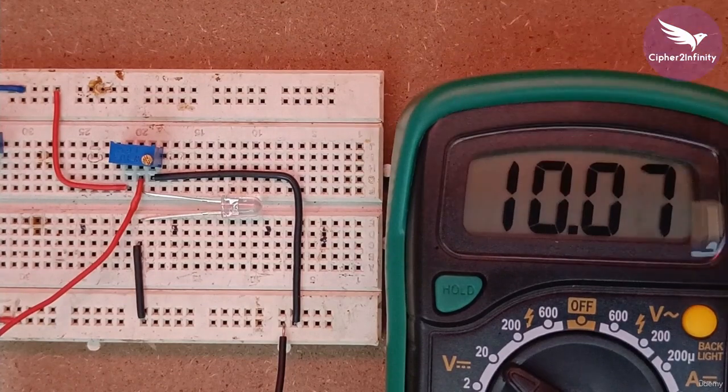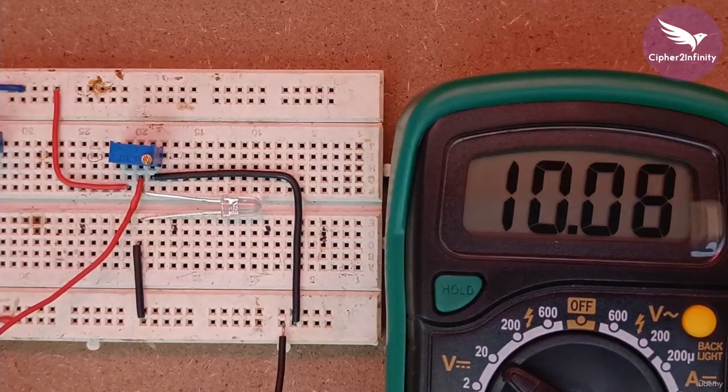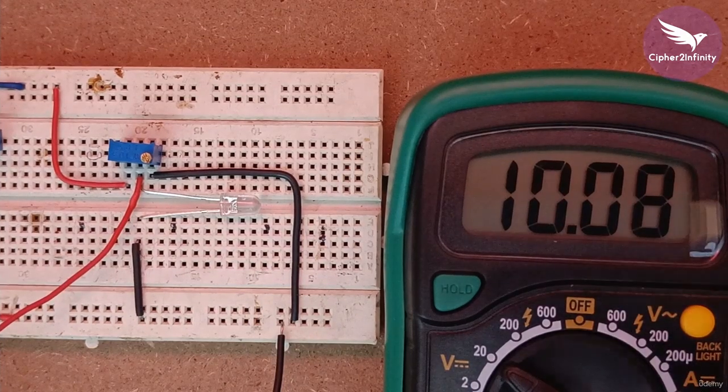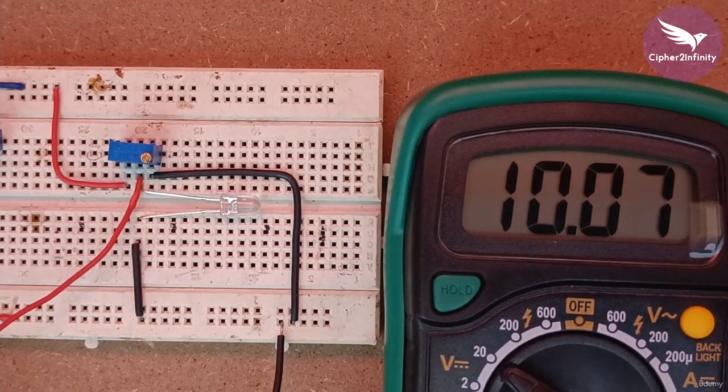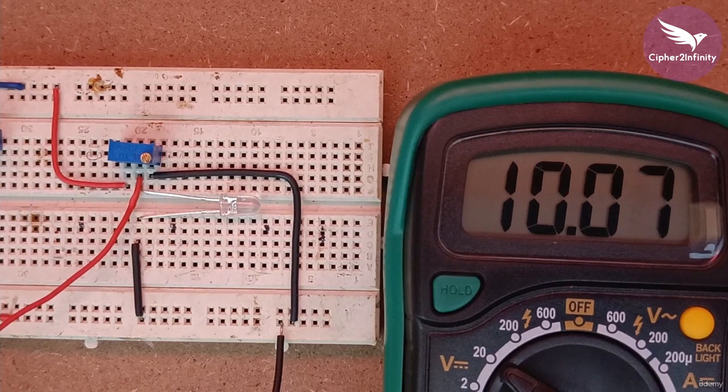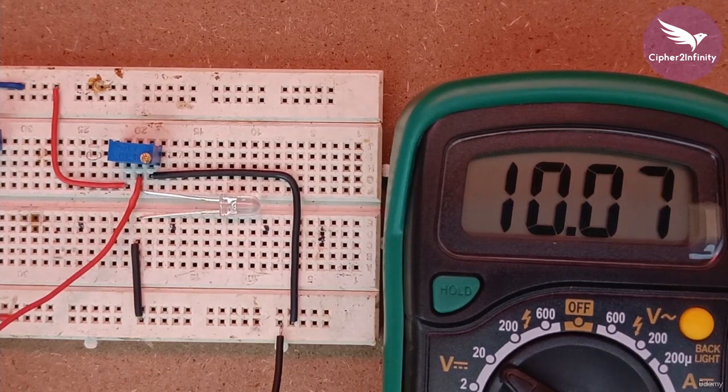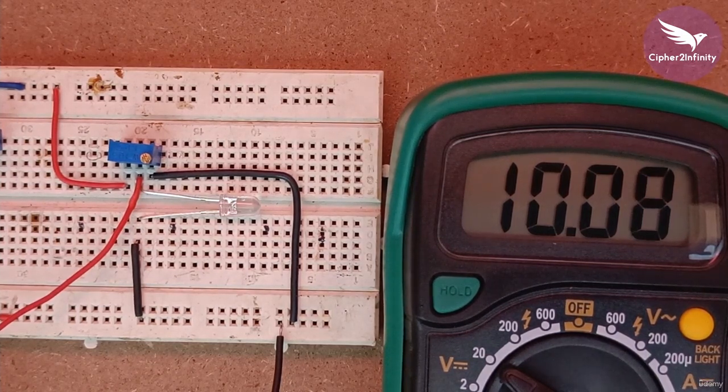So I hope that now it's clear how exactly a preset works as a variable resistor, and how exactly the preset works as a voltage divider. I also showed you the practical demonstration for both circuits, and I hope that it's clear now. Alright, so that's what I wanted to tell in this video.